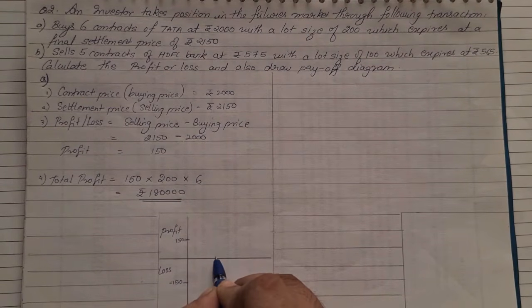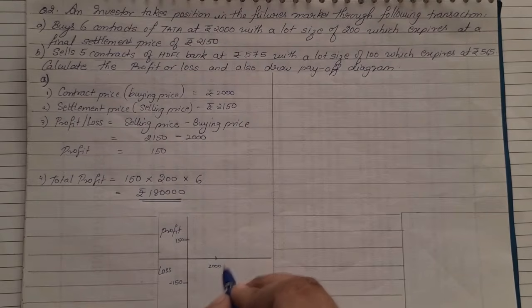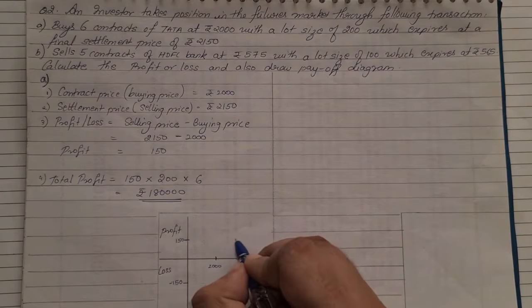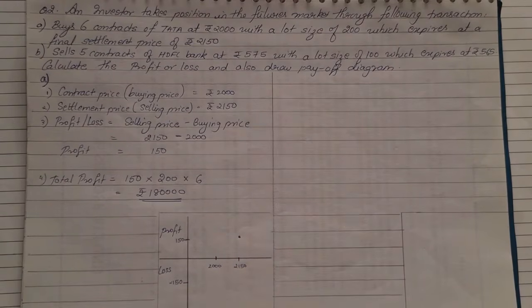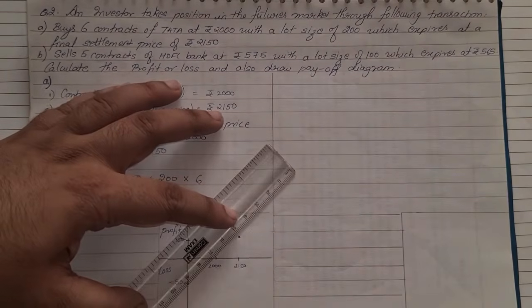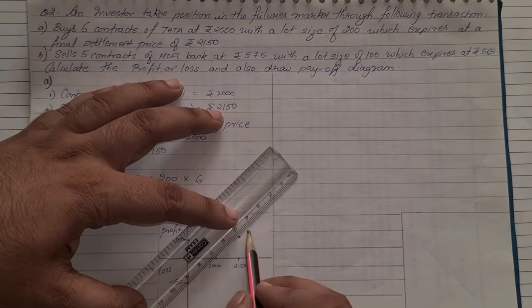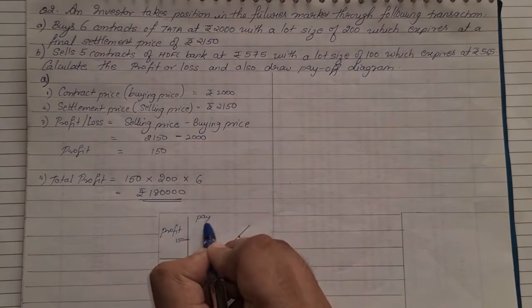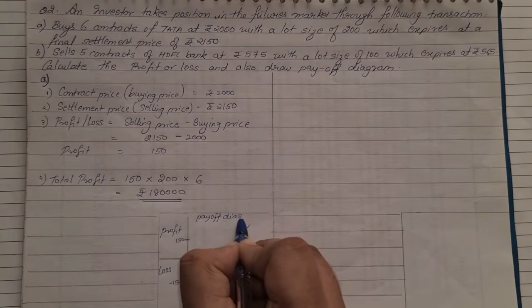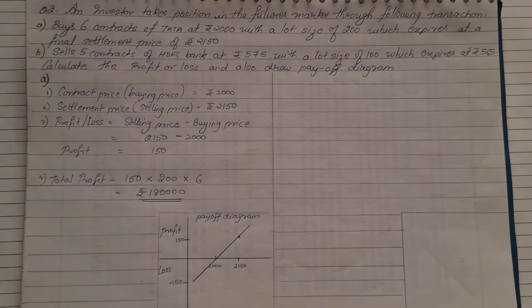Okay, the contract price was 2,000, and my settlement was more than 2,000, so I'll write it here, 2,150. Now on the settlement date we had a profit, so we'll mark the profit. Now the rule is, wherever you have marked it on the settlement, from that point draw a curve passing through the contract price. That will be our payoff diagram. Okay, so this is the payoff diagram. Okay, very simple.